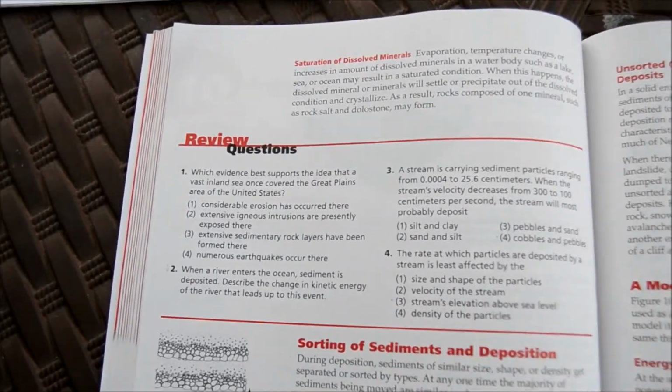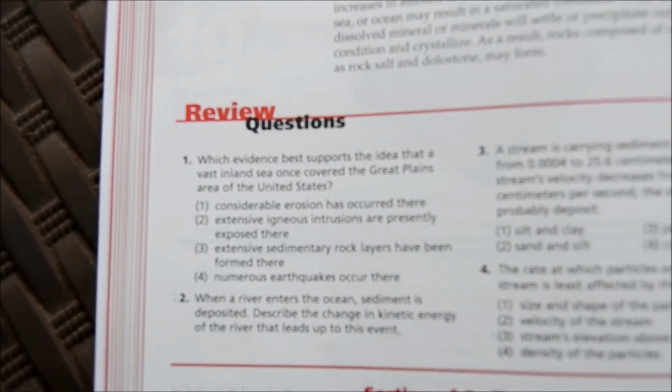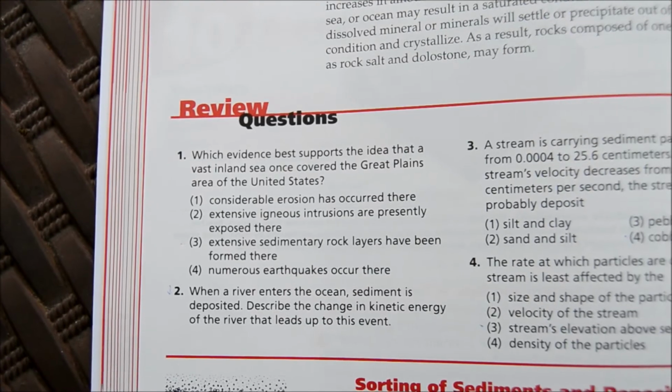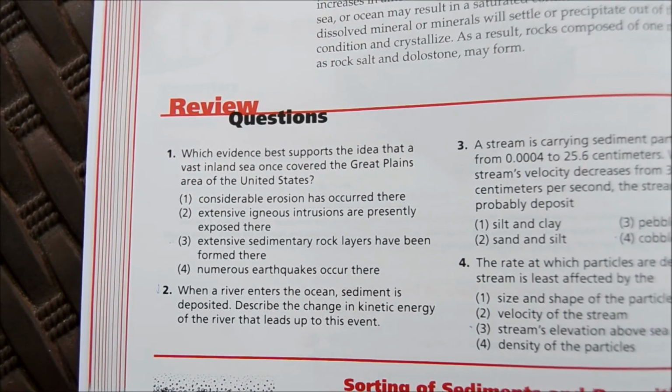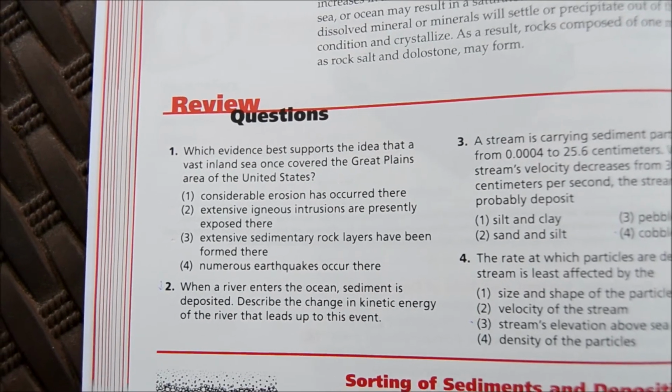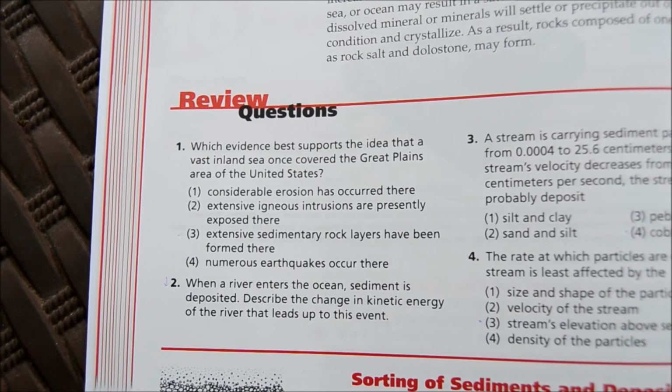If I go to question number 1, which evidence best supports the idea that the vast inland sea once covered the Great Plains area of the United States? That would be choice 3. Extensive sedimentary rock layers have been formed there. Because if I'm looking at a sea, I'm building up sediments over time.